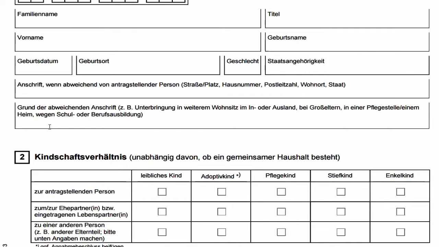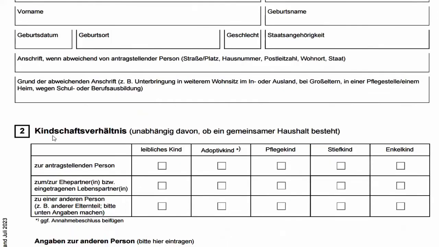For example, if he or she has accommodation in another place of residence in Germany or abroad, or he or she lives with his or her grandparents, in a foster home, or lives somewhere else because of school or vocational training.